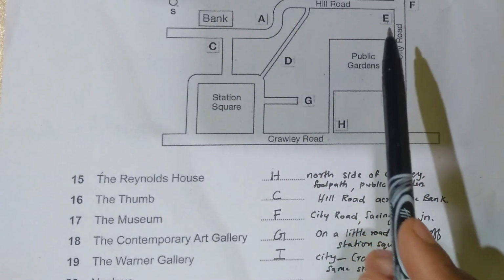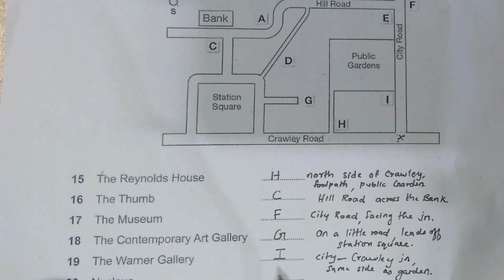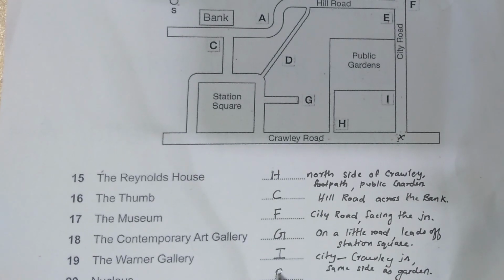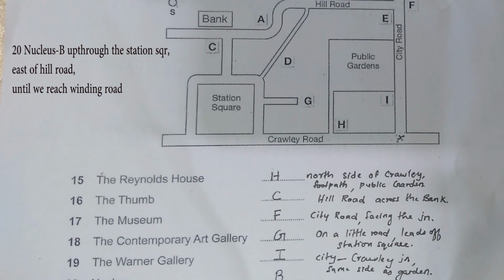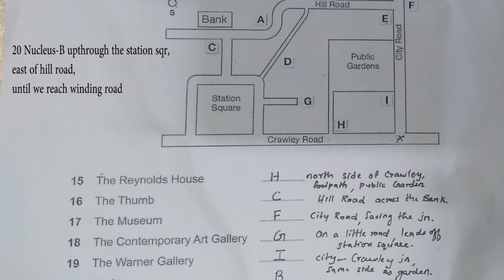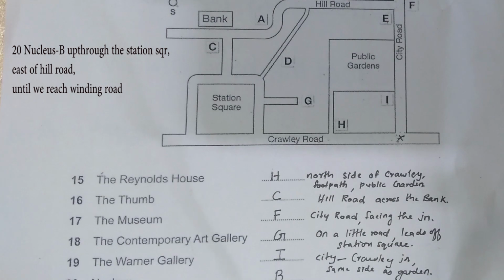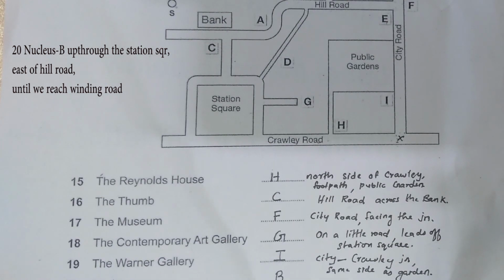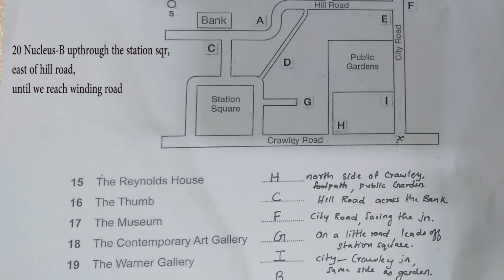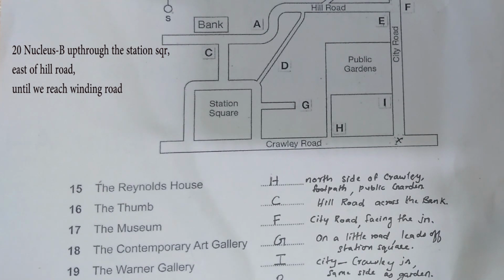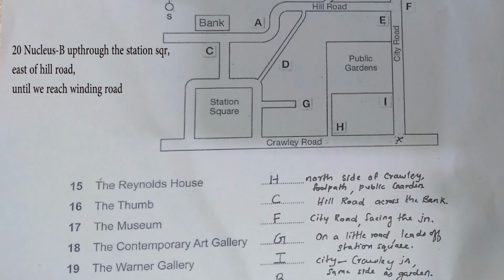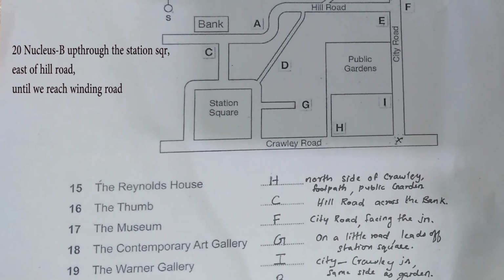All right. Now, question number 20, the answer choice is B, because they have told up through the station square, and east on Hill Road until we get the winding road.